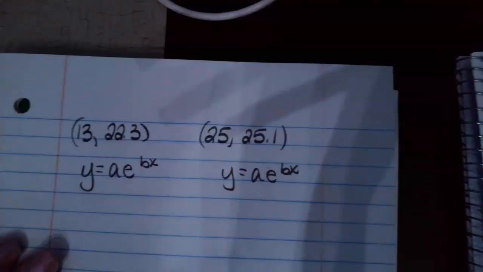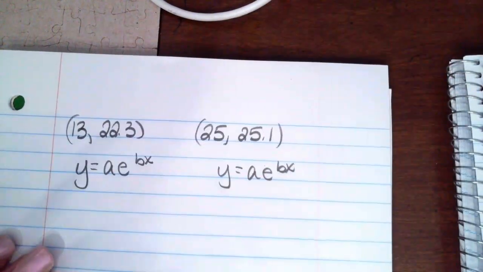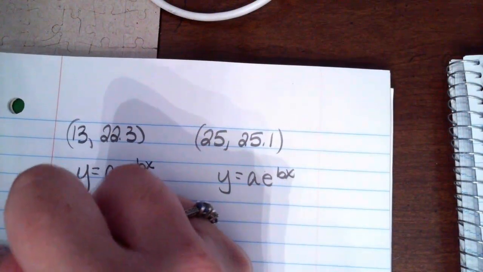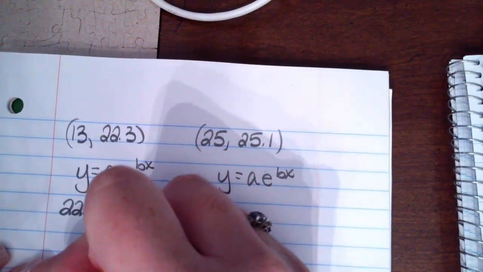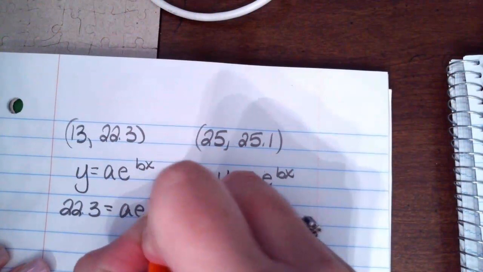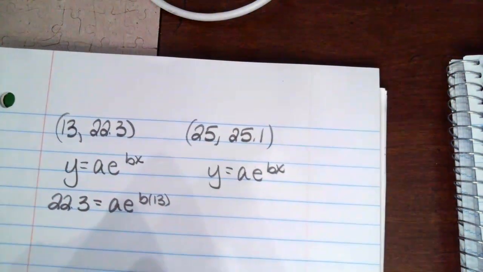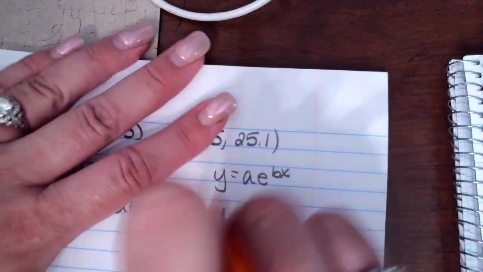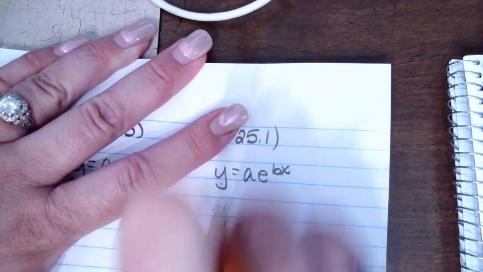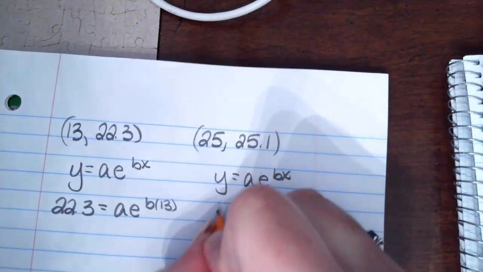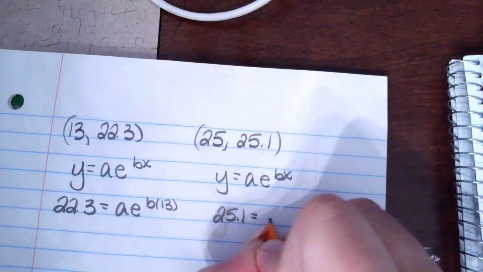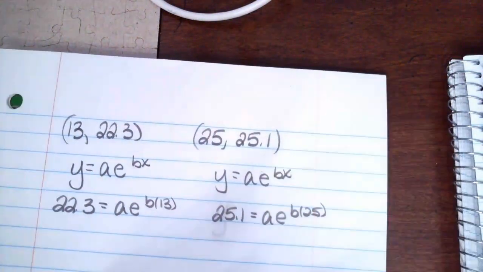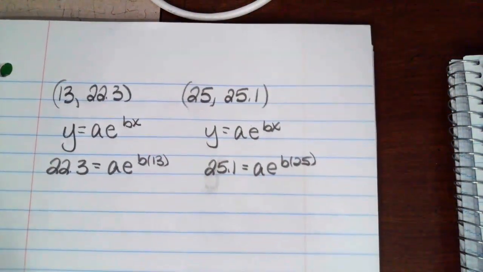See if that's a little bit easier. I'll turn the little lamp off. That's a little bit easier to see. Okay, so y is going to be 22.3 equals a e to the b times 13. And then 25.1 equals a e to the b times 25.